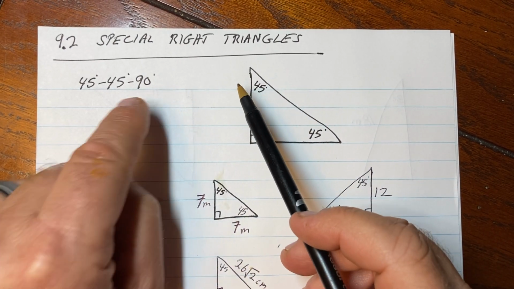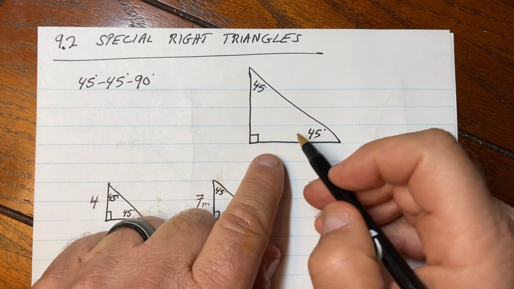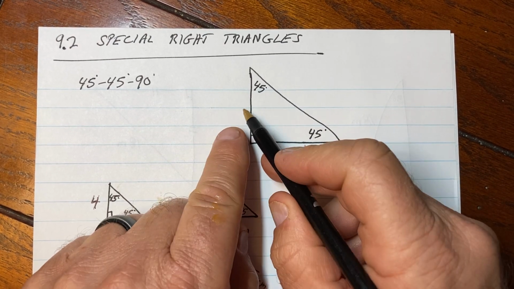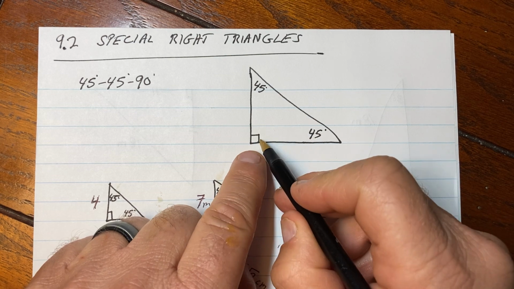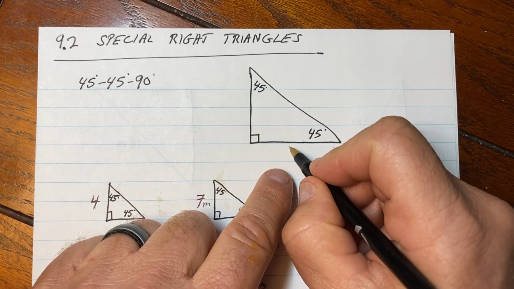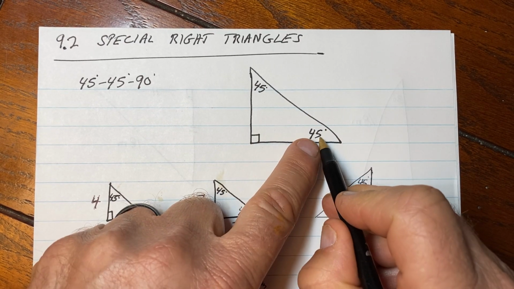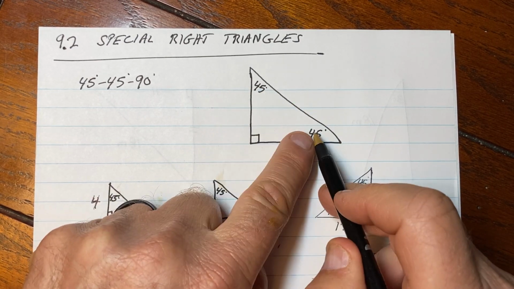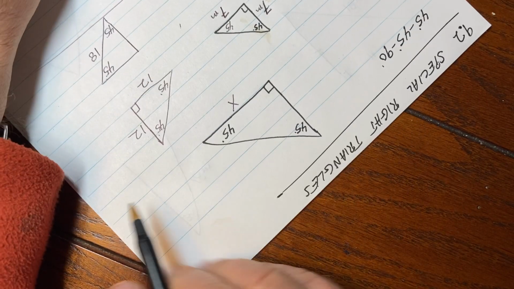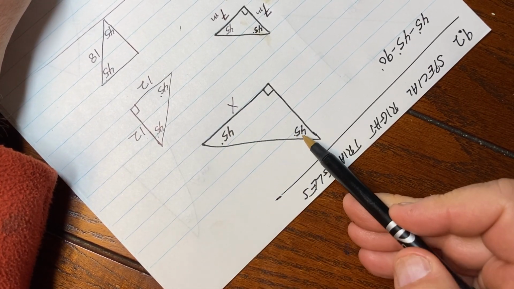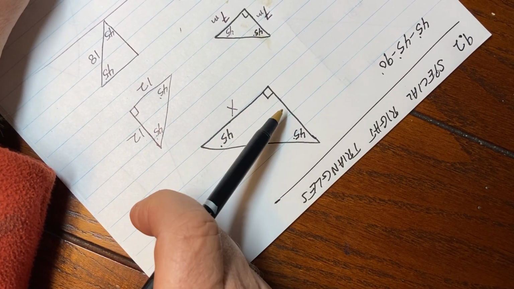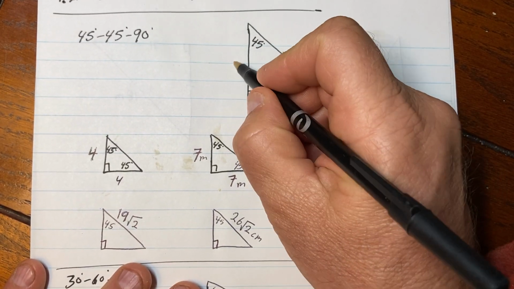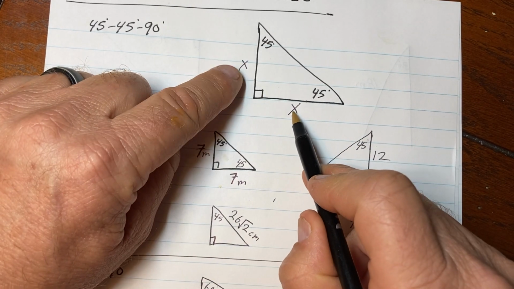It only works for this triangle, but if this is a 45, 45, 90-degree triangle, these two are legs. It's a right triangle, that's your hypotenuse. We're going to call this side x. If that's 45 degrees and that's 45 degrees, we have two angles that are the same in a triangle. They're called base angles. That means that side and that side are the same length. Isosceles. So these two sides are the same length.